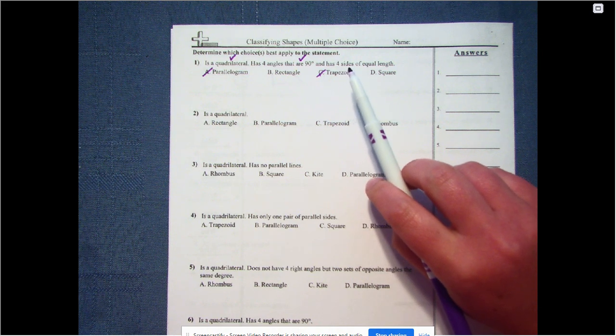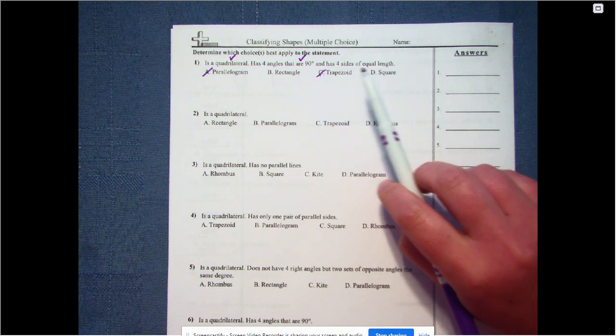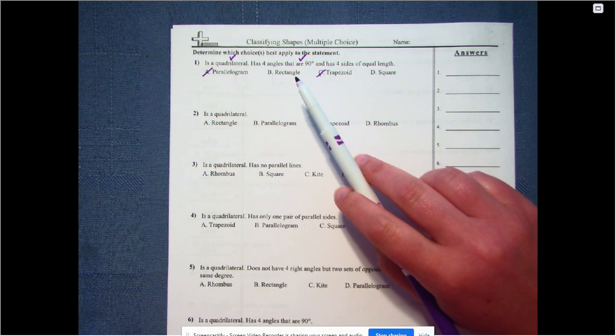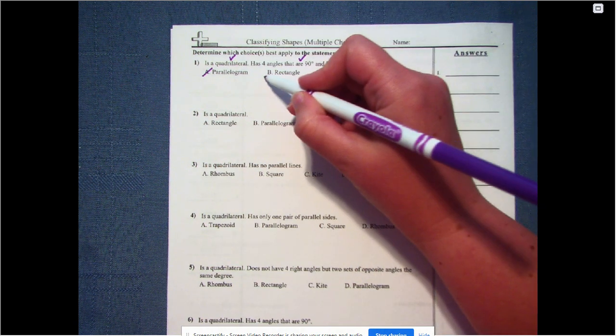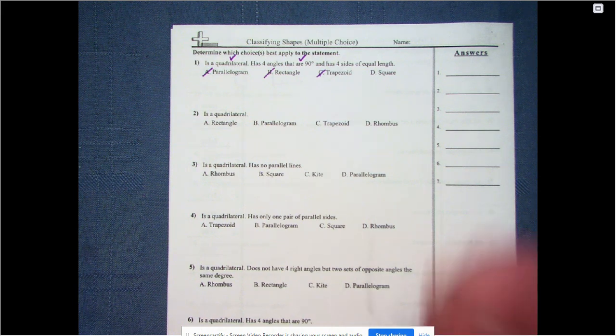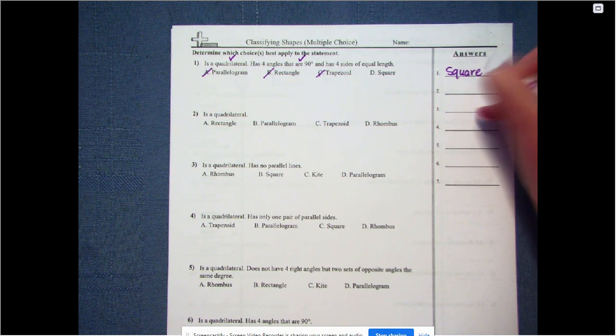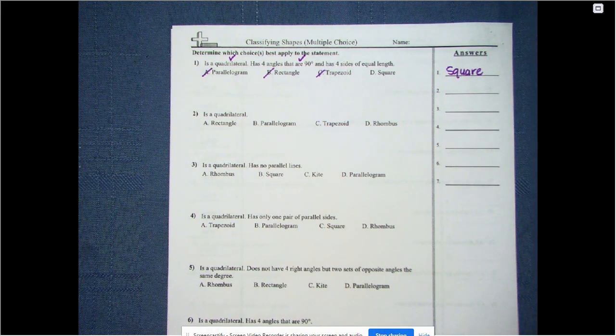Now I've gotten all of the shapes that don't fit that attribute out of the way. This last part is so important. It has 4 sides of equal length. Does a rectangle have to have 4 sides of equal length? No. So I'm going to cross that off and I'm going to get rid of that, which leaves me with D, a square. Okay, so for classwork today, you're going to finish pages 2 and 3, and then you're going to finish the rest of the Nearpod.